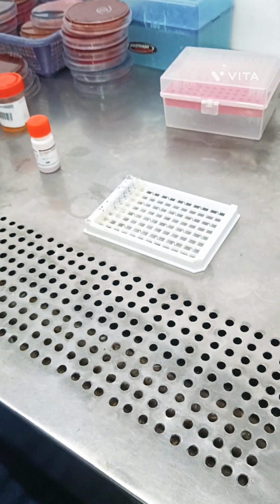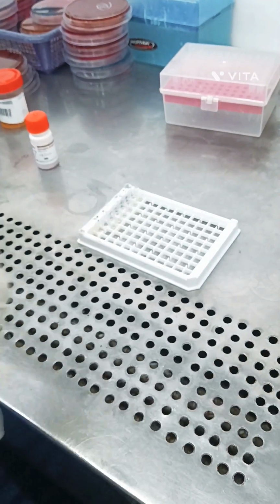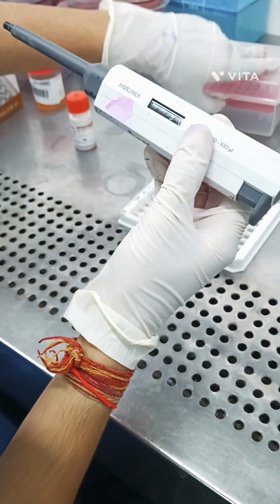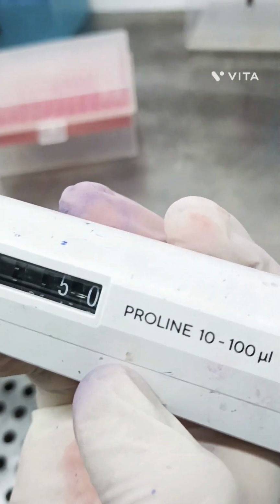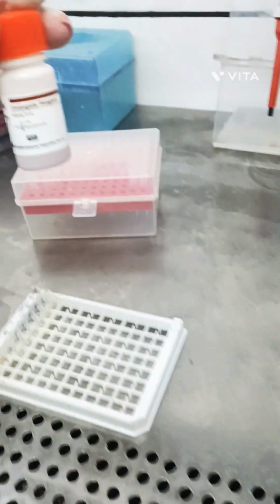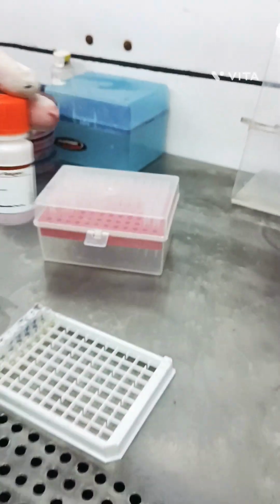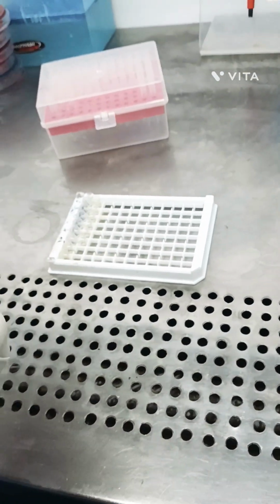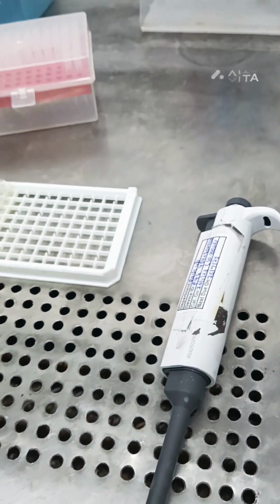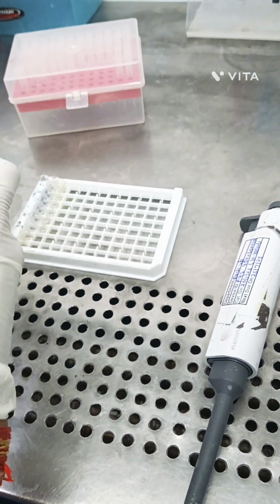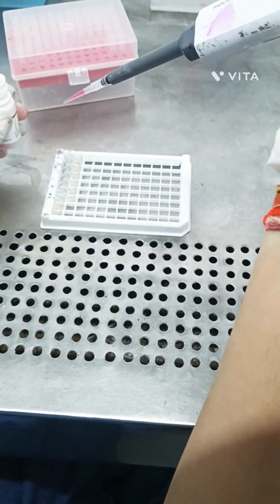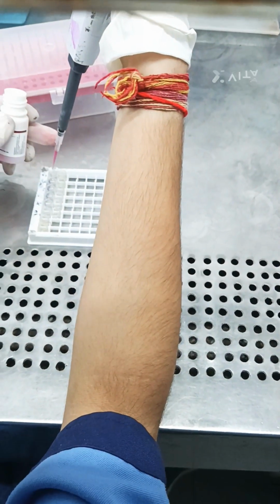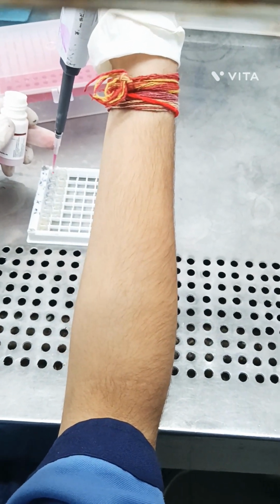So after the 1 hour incubation is done, add 50 microliter HRP conjugate reagent. Yes, this one is the HRP conjugate reagent, and then cover the plate and incubate 60 minutes at 37°.